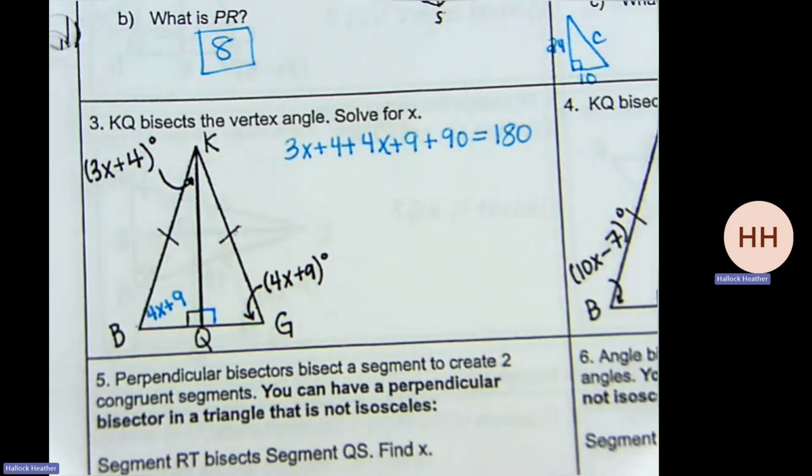And then I'm going to combine like terms and simplify. So take a second, try to combine like terms. These should always reduce down realistically to a 2-step equation.